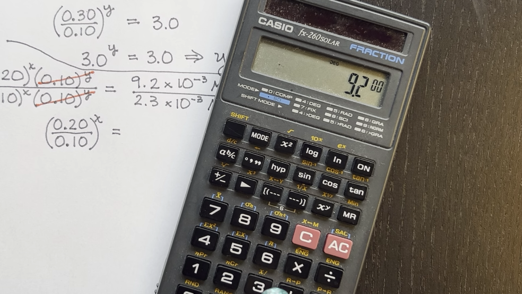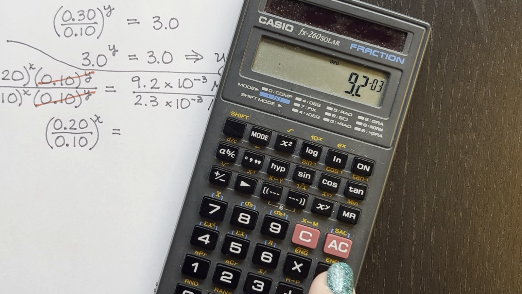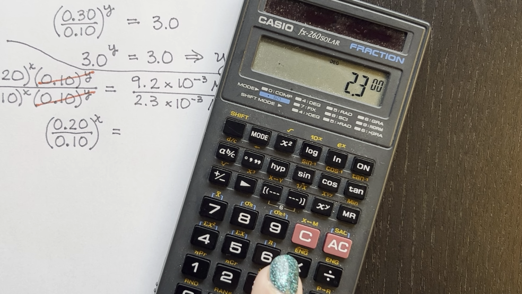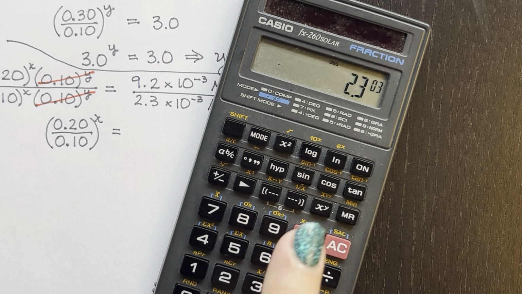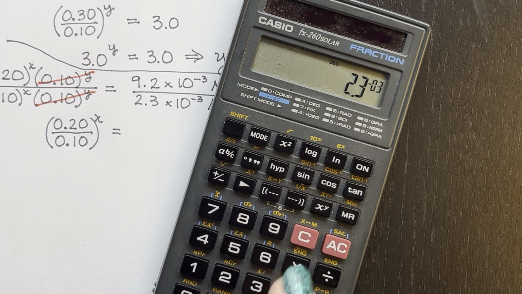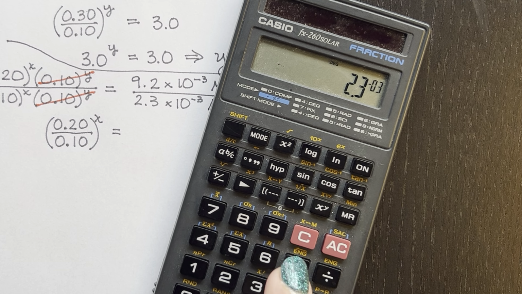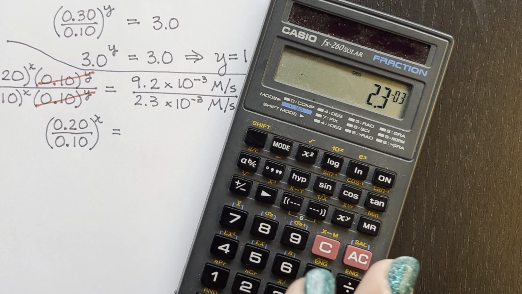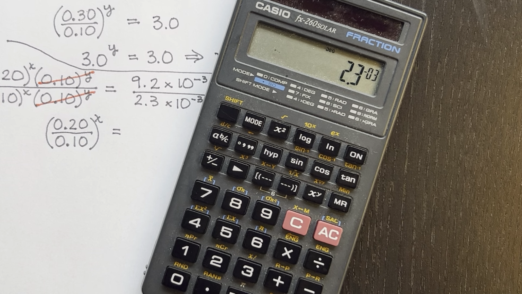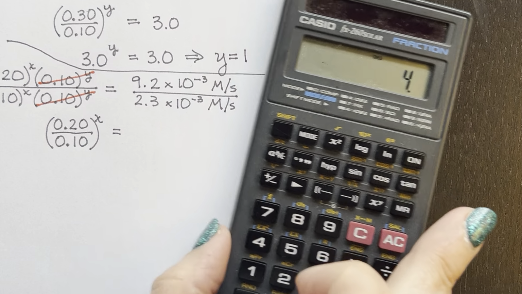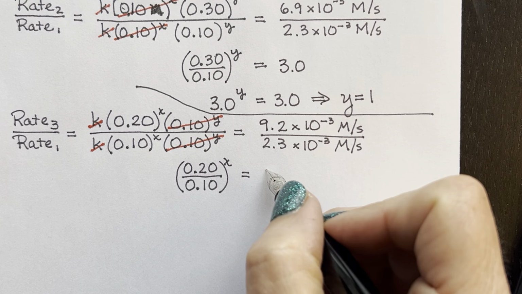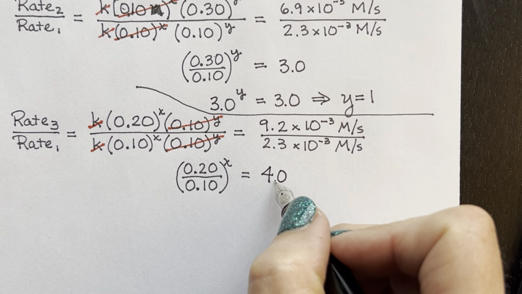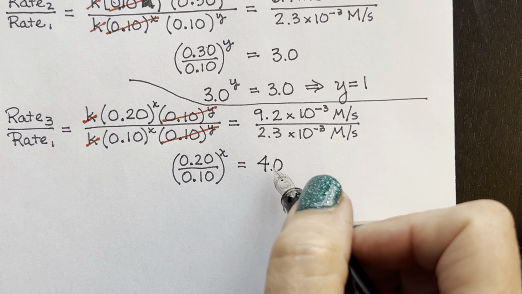9.2 times 10 to the minus 3 divided by 2.3 times 10 to the minus 3. When I said that before, I said 9.2 raised to the minus 3. That is not true. It's 9.2 times 10 to the minus 3. Okay. That equals 4. Nice round numbers. Units cancel out there. We get 4.